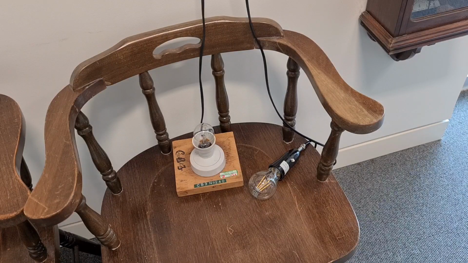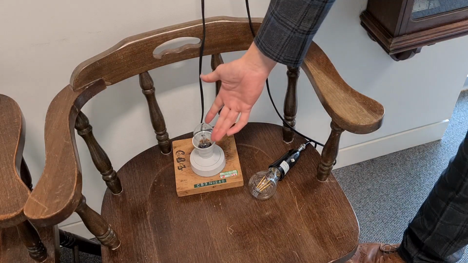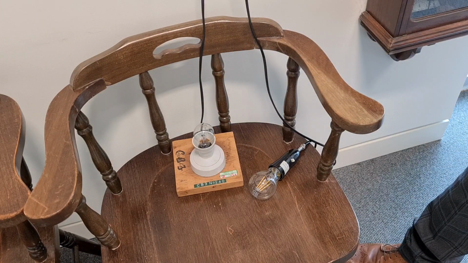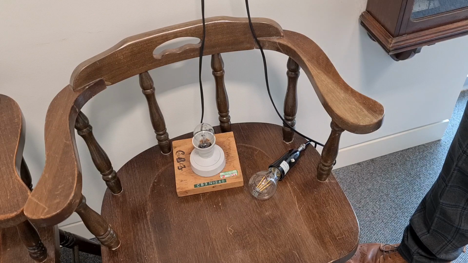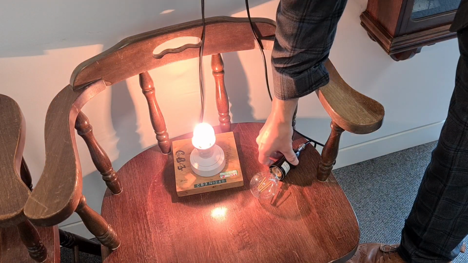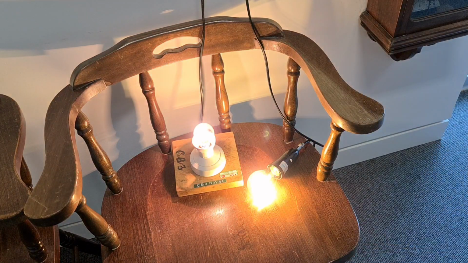But I want you to see this. I have two light bulbs. One of them is an incandescent bulb with a filament, and the other one is an array of LEDs. And I'm going to switch them both on and allow them to run. And you can see they're both on and they're both very bright. They're both producing light. But I want to show you one thing.